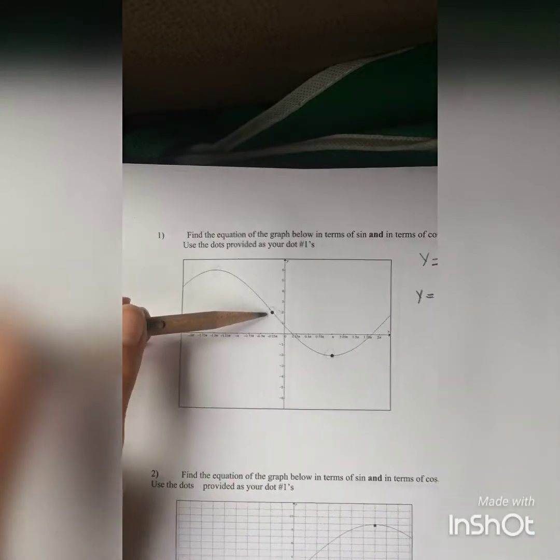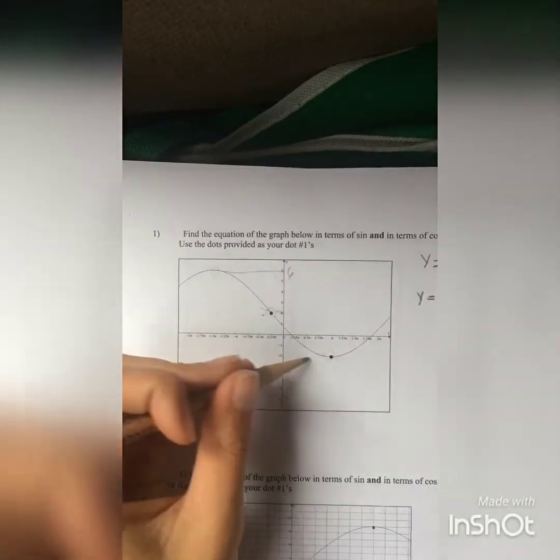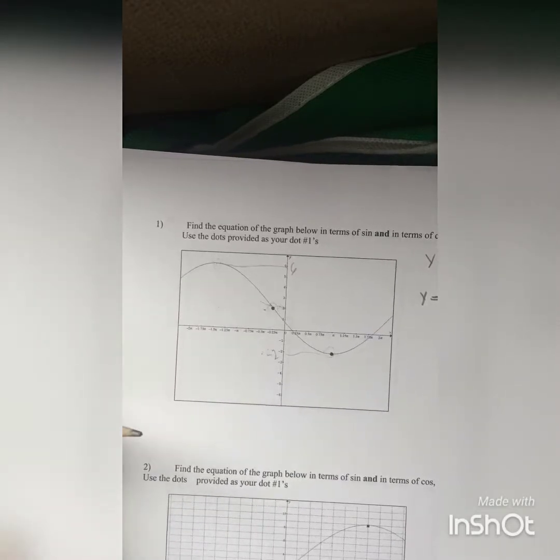So we're going to begin by looking at the amplitude. Being that this dot is at 2 and this dot up here is at 6 and the lower one is at -2, we find that the difference is 8, which divided by 2 would be 4, and -2 plus the 4 ends at 2. So the amplitude is going to be 4.